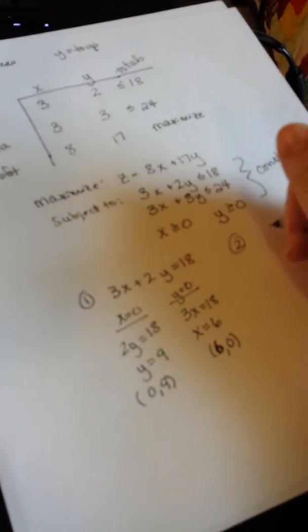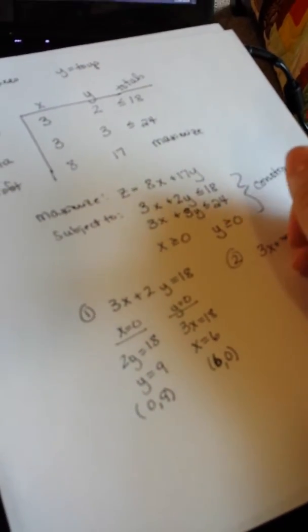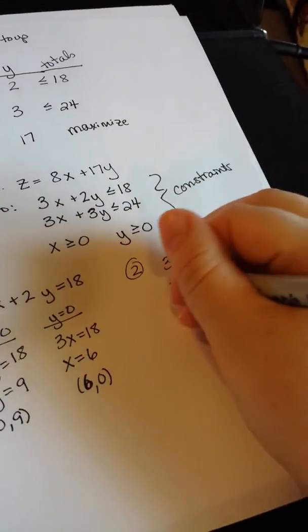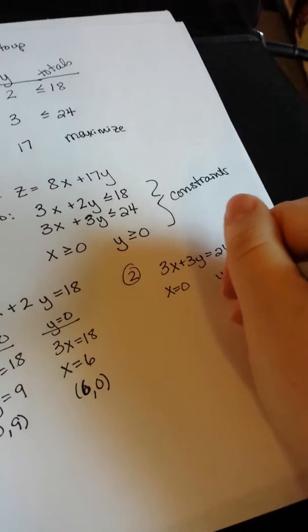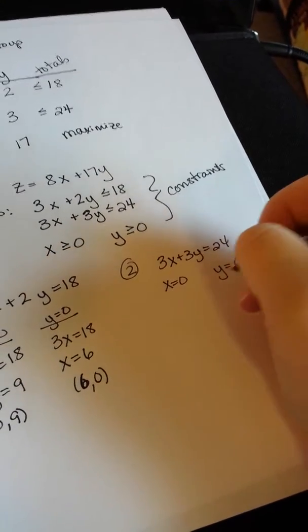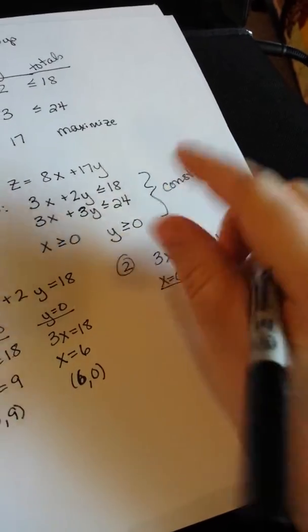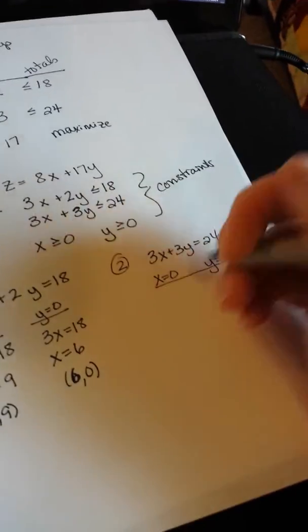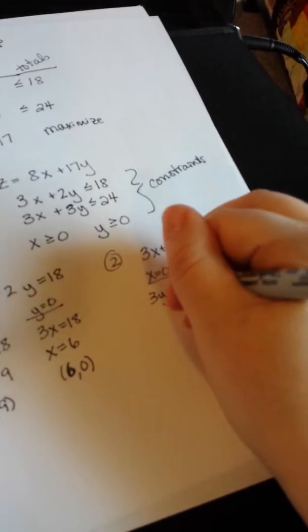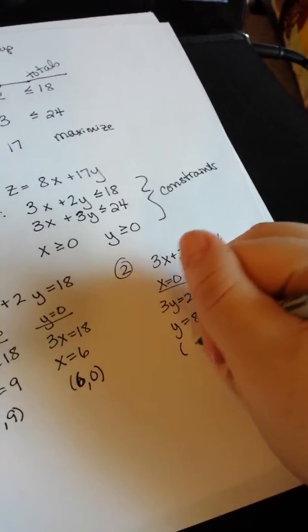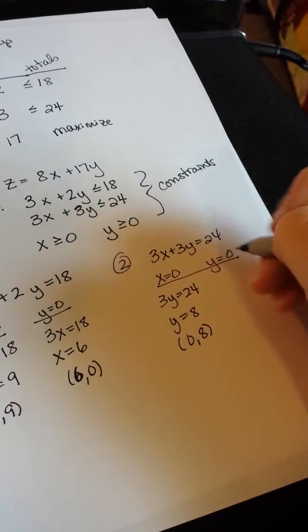Do the same thing with the second line. 3x plus 3y equals 24. I'm going to graph this line using x and y intercepts. So let x be equal to 0 and y be equal to 0, and find 2 points so you can graph the second line. When x is equal to 0, I'm just left with 3y equals 24. Solve for y, so y equals 8. 1 point on this line is at (0, 8).